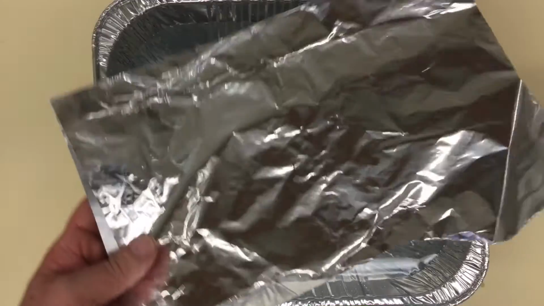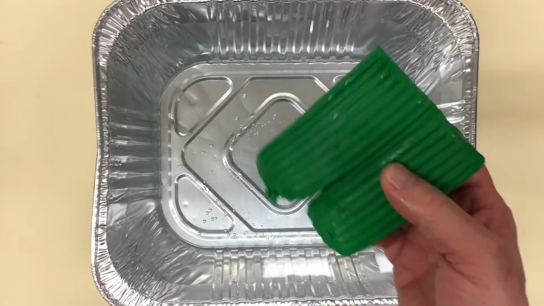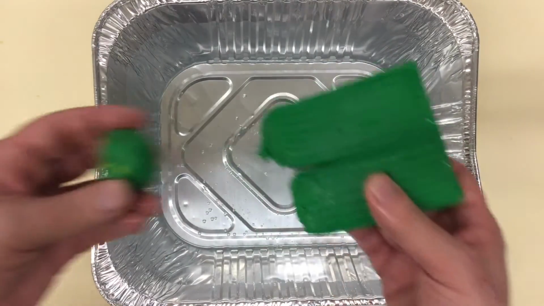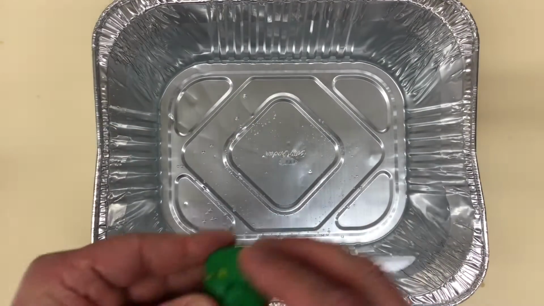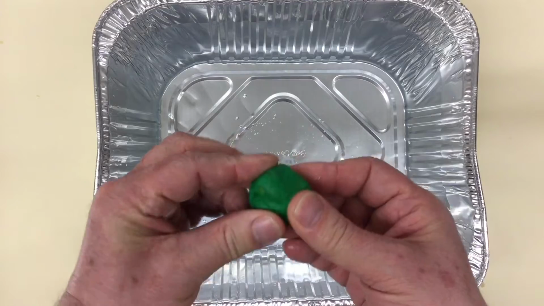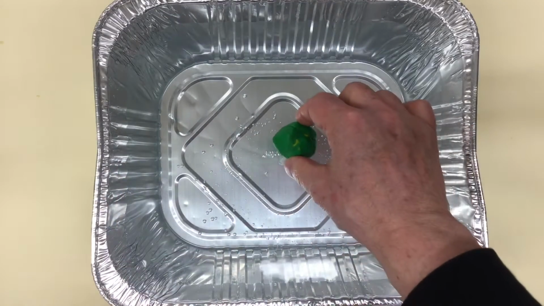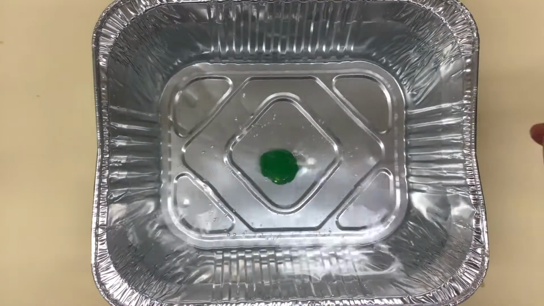Okay, we're also going to try one other experiment. In this case, we're going to use a piece of tin foil, and we're going to use a piece of modeling clay. I've taken a piece off already. What I want to do is find out, is this modeling clay going to float or sink? Oh, sunk straight to the bottom.